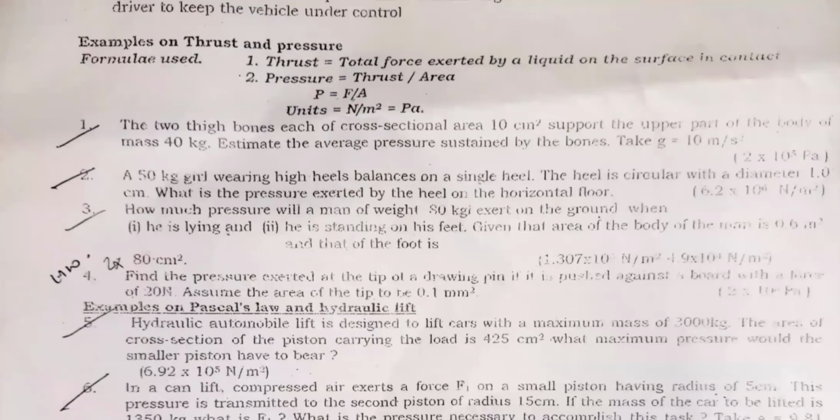Question number 1: The two thigh bones, each of cross-sectional area 10 centimeter square, support the upper part of a body of mass 40 kg. Estimate the average pressure sustained by the bone. So the bones of the legs, having a cross-sectional area of 10 centimeter square, support the upper body of mass 40 kg. We have to calculate the pressure.